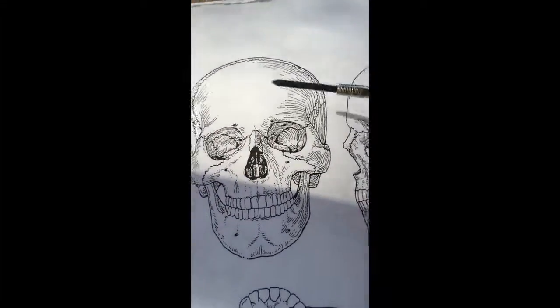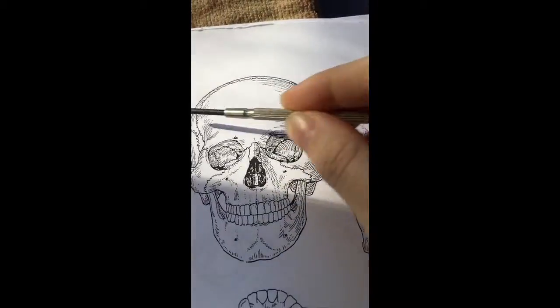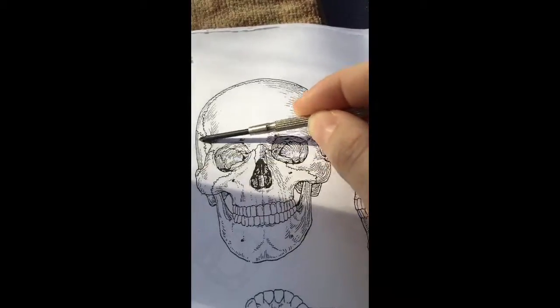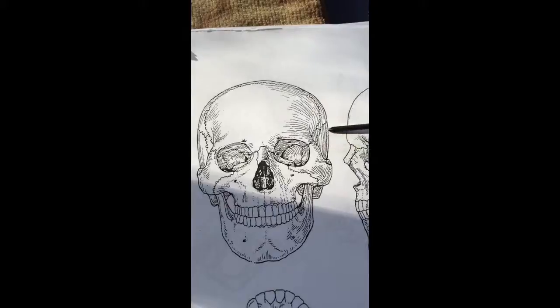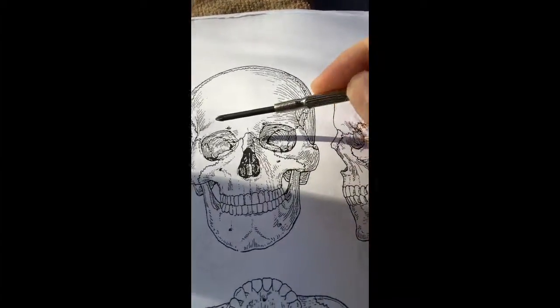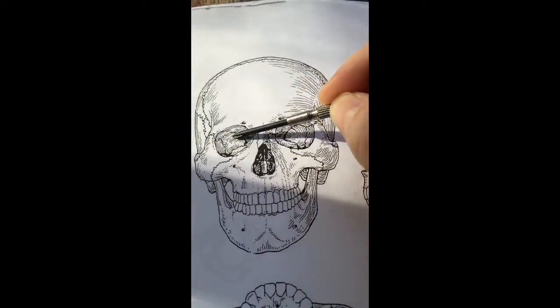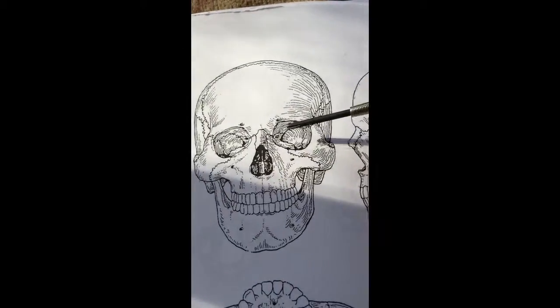We're going to do it over the bones of the skull. Right here you have your frontal bone, you have your parietal bone, you have your temporal bone. You can also see your parietal bone and your temporal bone over here. And you have your sphenoid bone, which is here, as well as here.